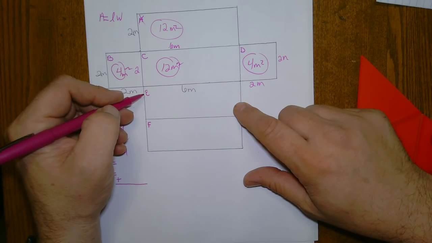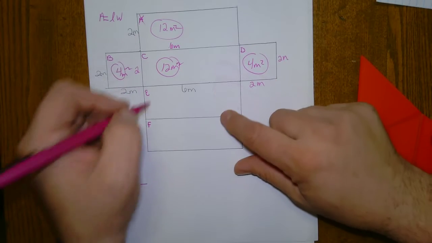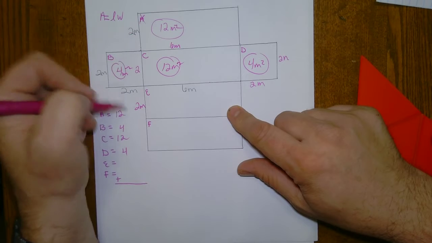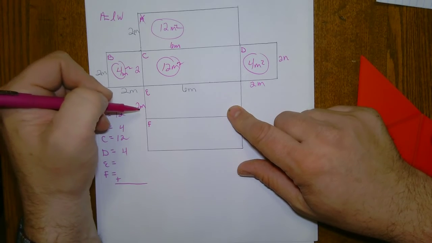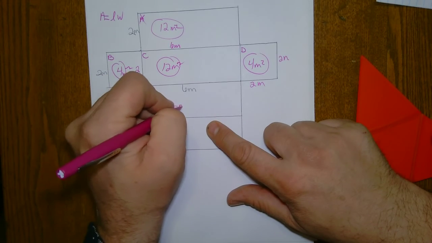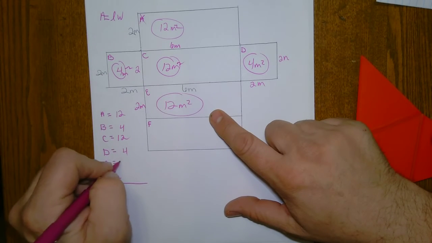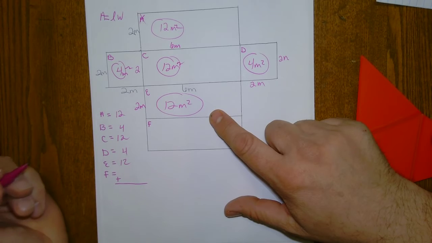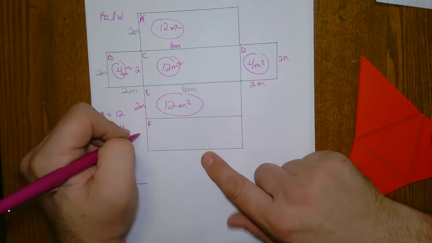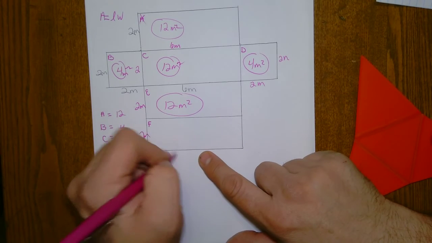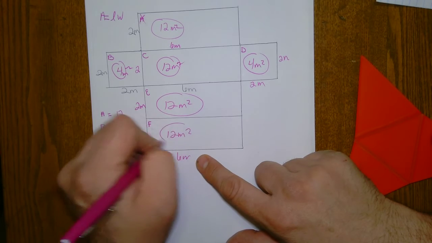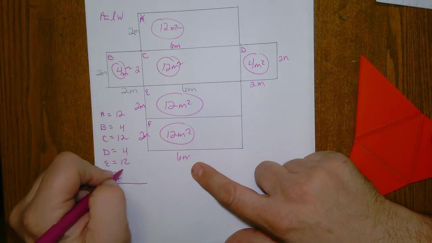Now I'm going to go to E, and E looks a lot like C and A, and guess what it is? It's also 2 meters. Do you see how I'm writing these numbers in? That's okay to do, and you should do that. So we have 6 meters times 2, and once again we get 12 meters squared. And we're going to add that over here on our E. And then lastly we have F, and F is exactly the same. Here we have 2 meters, here we have 6 meters, and so we get 12 meters squared when we multiply 6 times 2. And we add that down here.